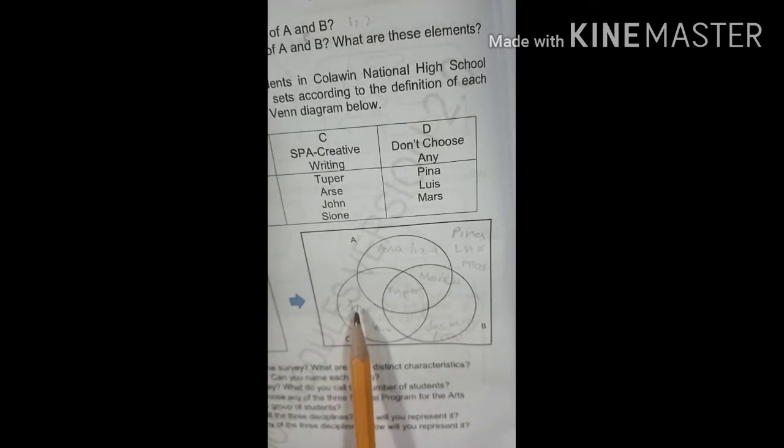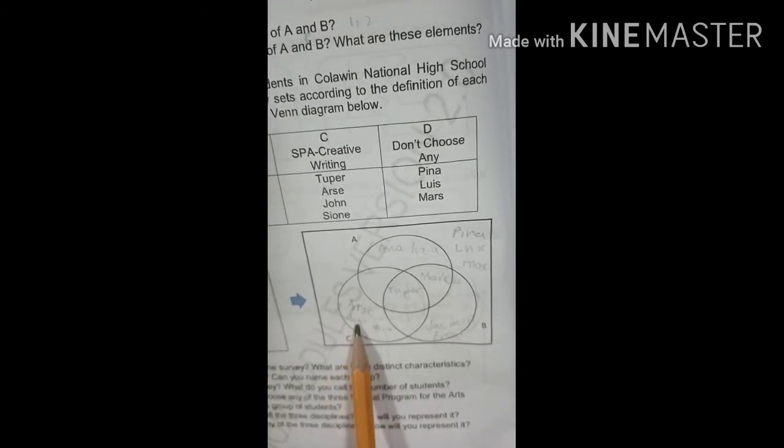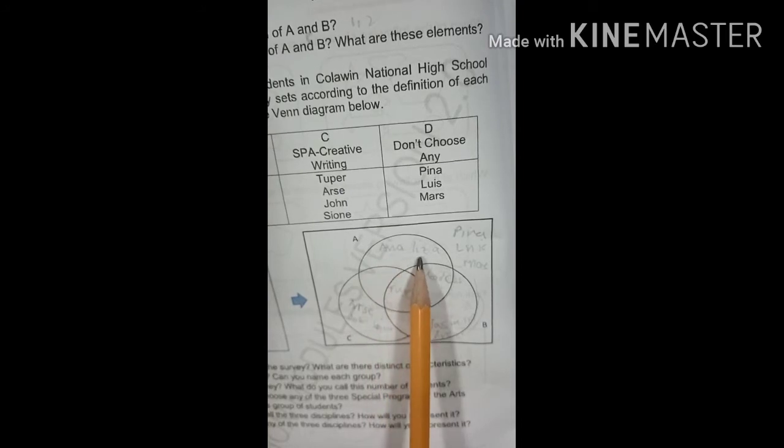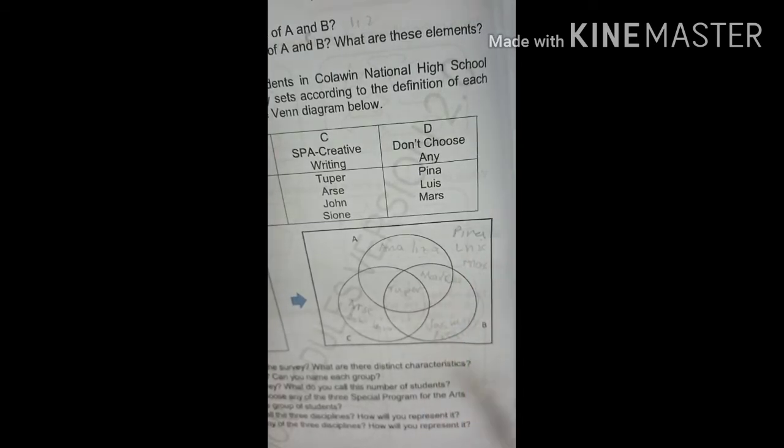We have RC 1, John 2, Sean 3, Tuper 4, Jasmine 5, Ara 6, Marcos 7, Anna 8, Lisa 9, Pina 10, Luis 11, and Mars, which is 12.